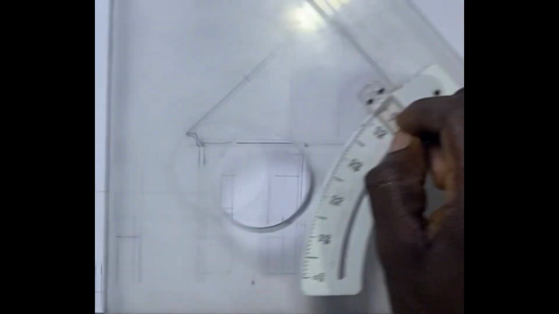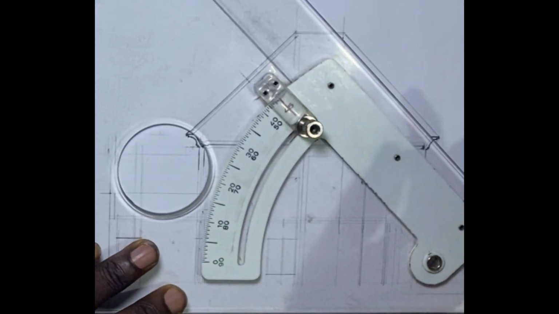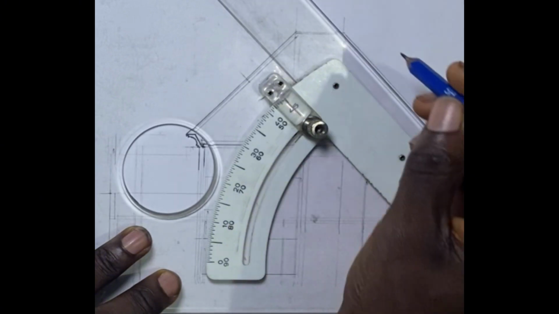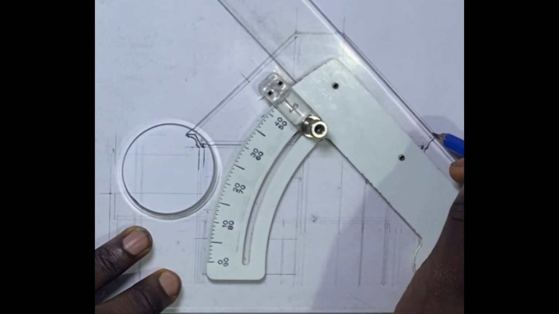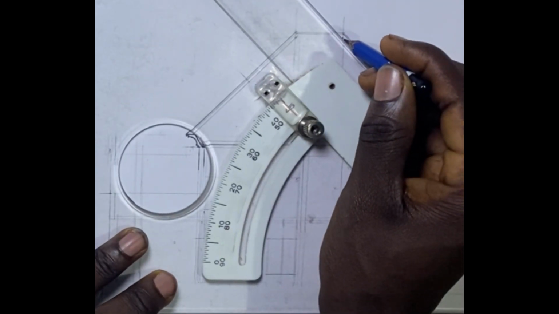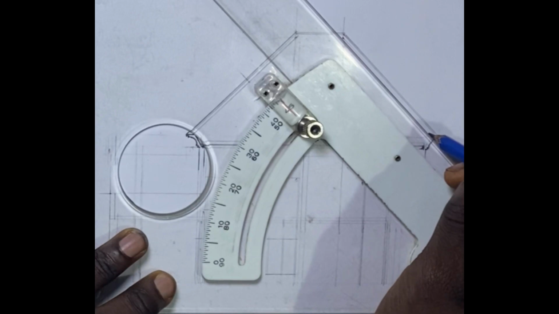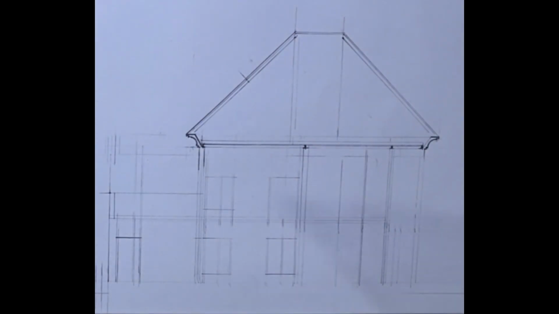Thereafter, we draw a line parallel to the outer line at 50 millimeter, giving us the space for our purlin. Then another one at 200 millimeter, giving us a rafter for this other side. Okay. Up next is to draw a king post.